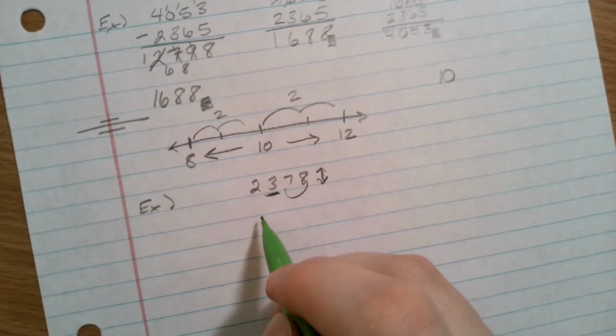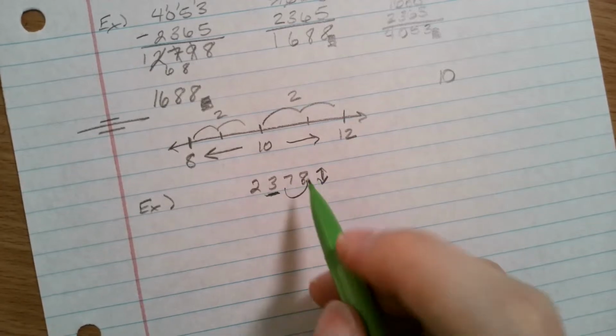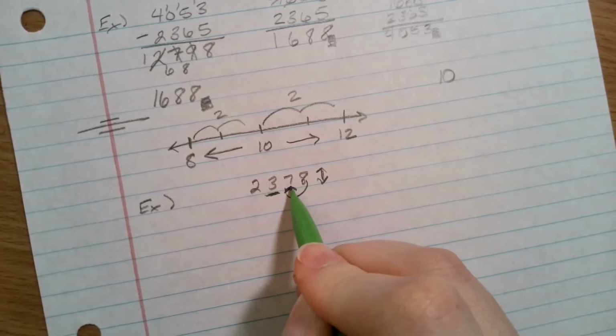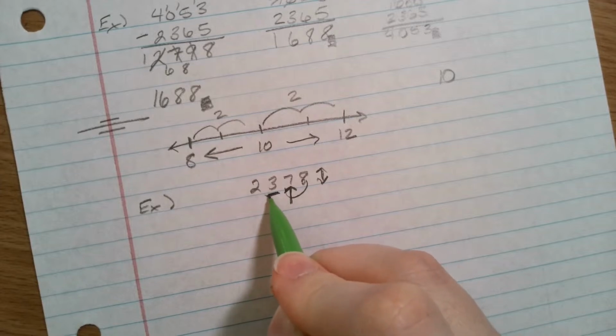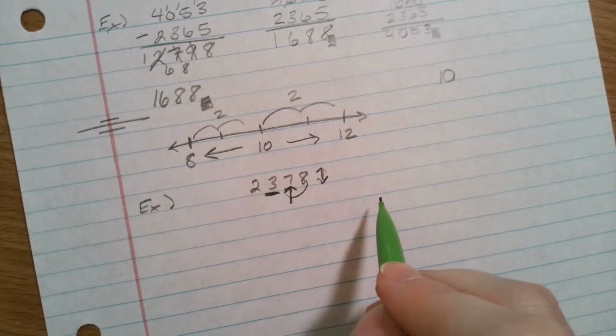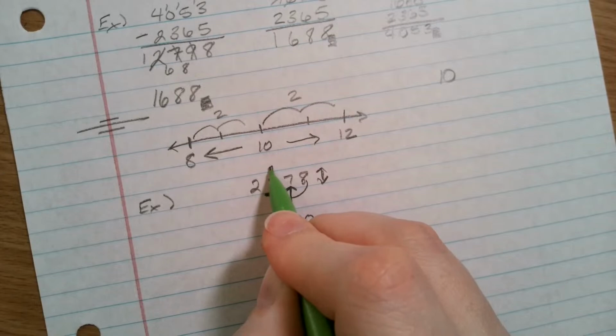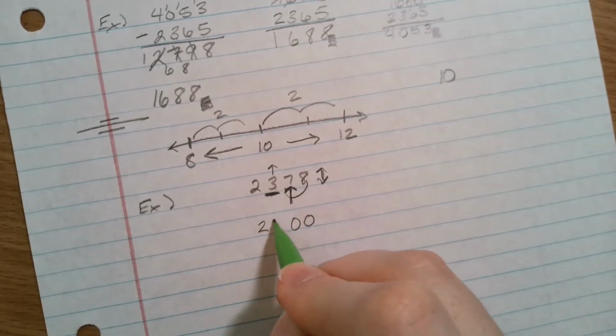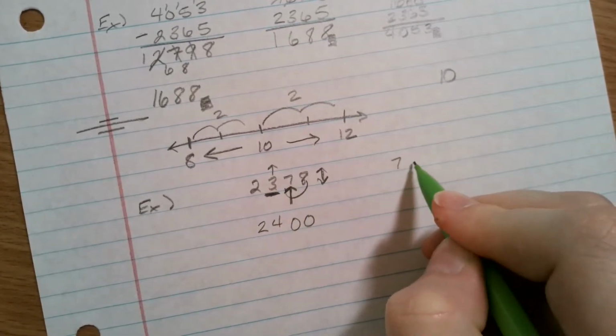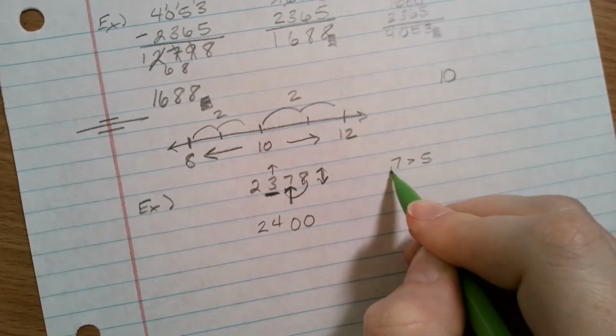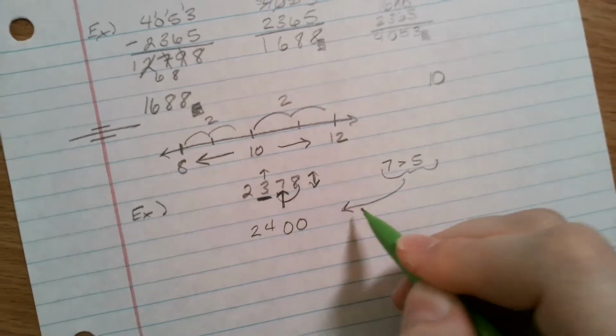Generally, if the digit is 5 or more in the very next place behind where we're trying to estimate, that digit and all its digits to the right become 0, and this digit will increase in value. So this will be closer to 4 because this 7 is greater than 5. We will round up to 2400.